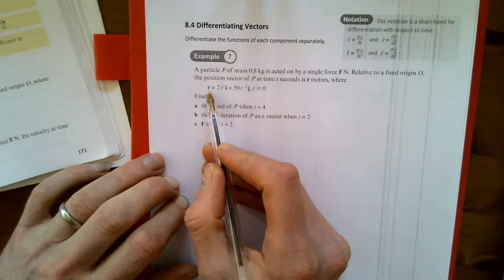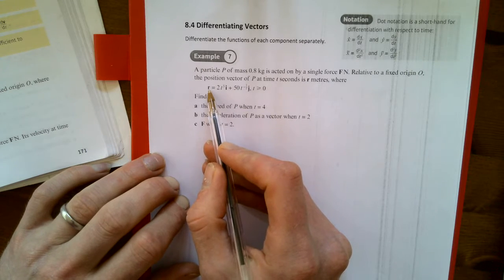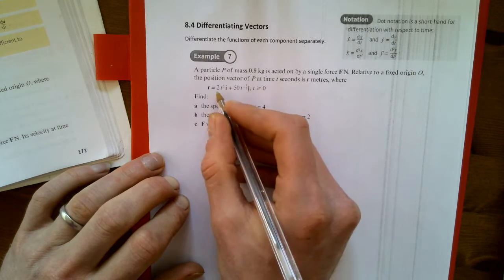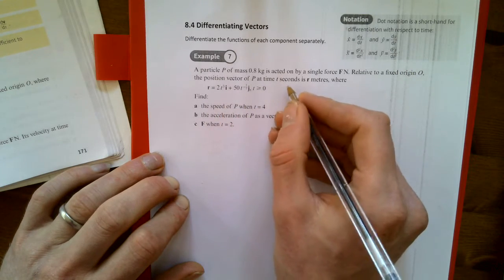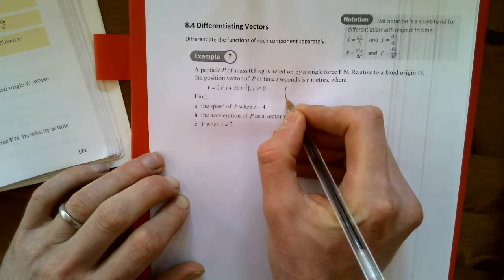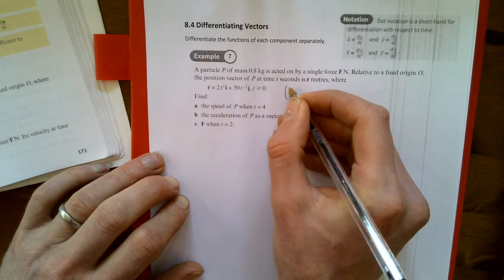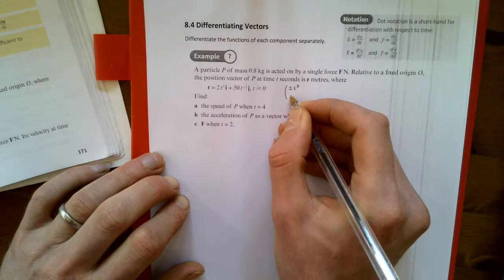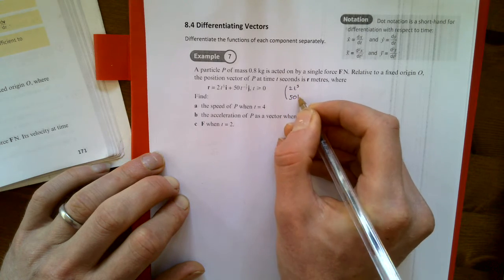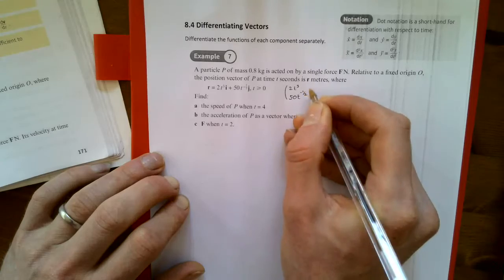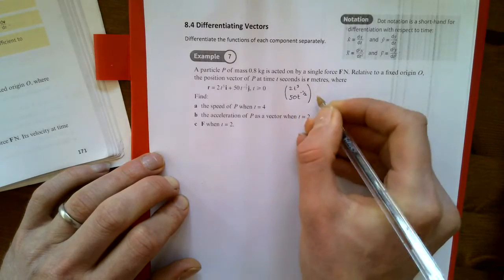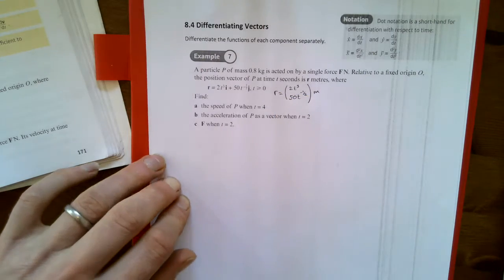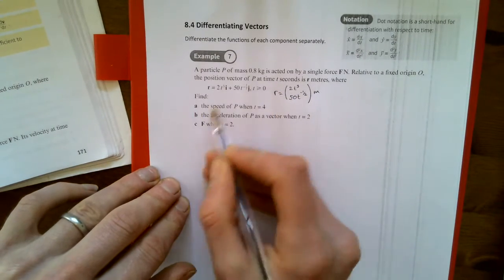So here we're given r. r is the displacement in vector form, so obviously it's written in the i and j components there. I'm going to write it as a column vector: 2t cubed for the i, and 50t to the negative a half, and that is in meters. Okay, so part A wants the speed.